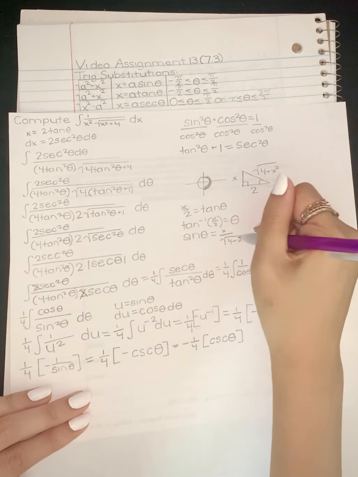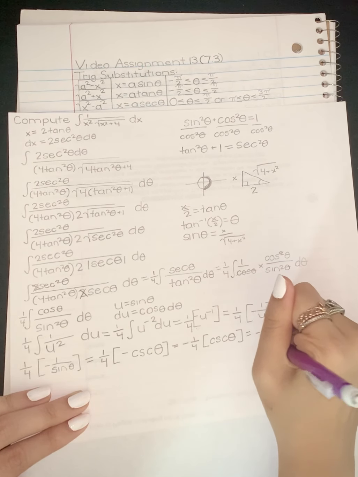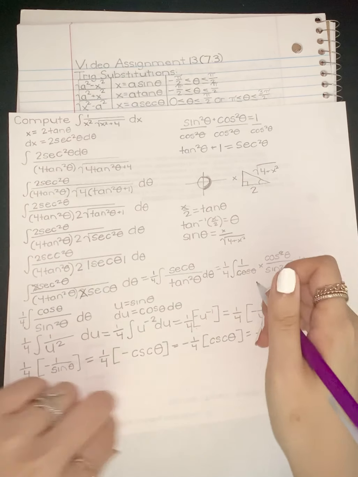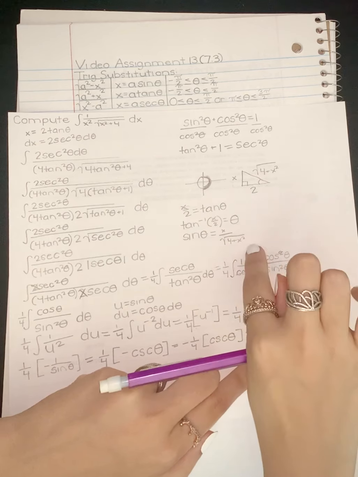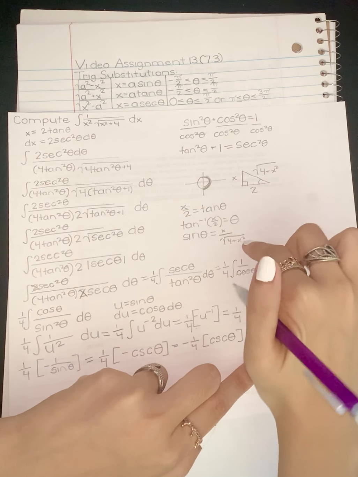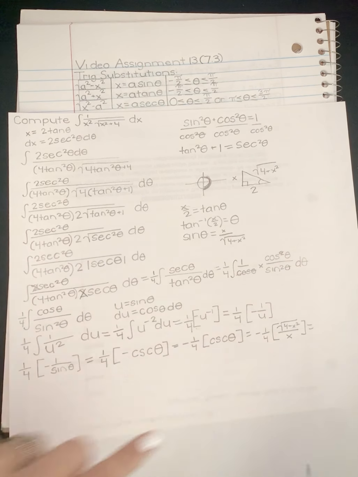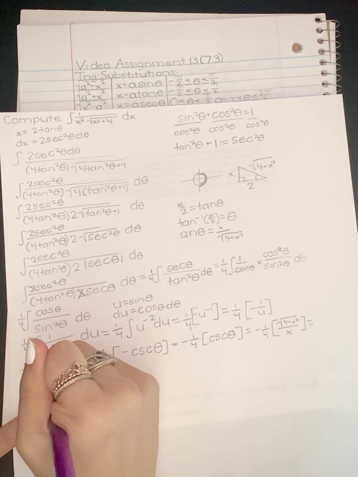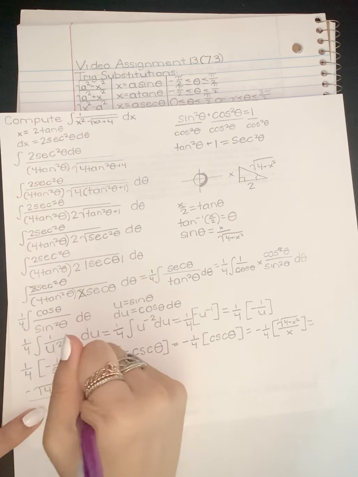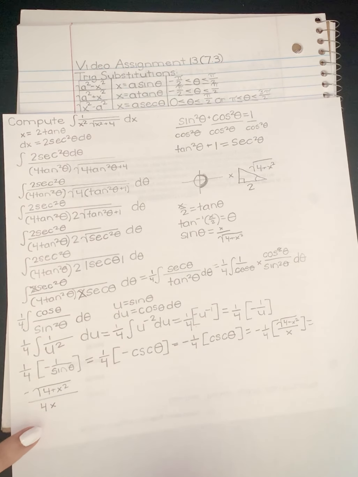We get the reciprocal, so this is equal to negative 1/4 times the square root of 4 plus x squared all over x. If we simplify this out, we get negative square root of 4 plus x squared all over 4 times x. And that should be the answer to this integral up here.